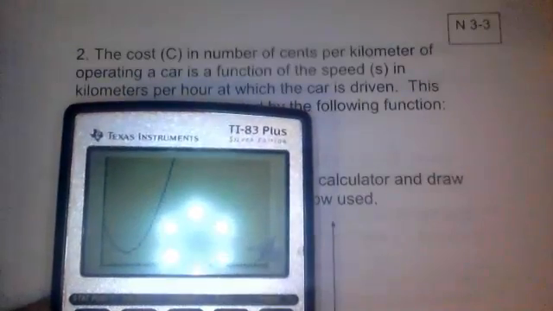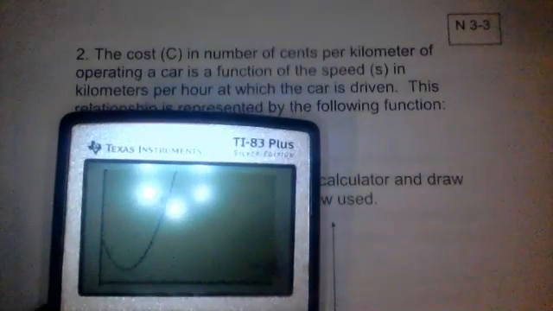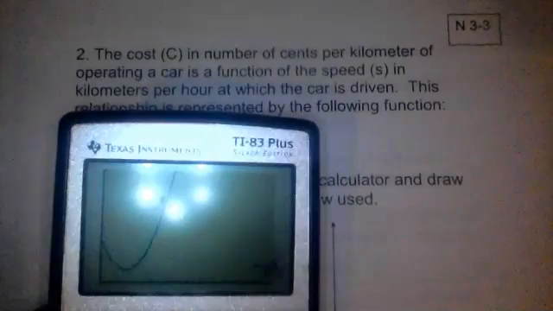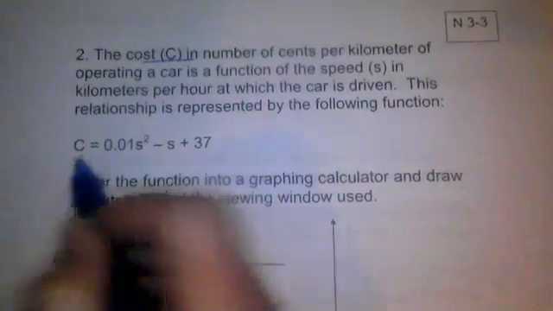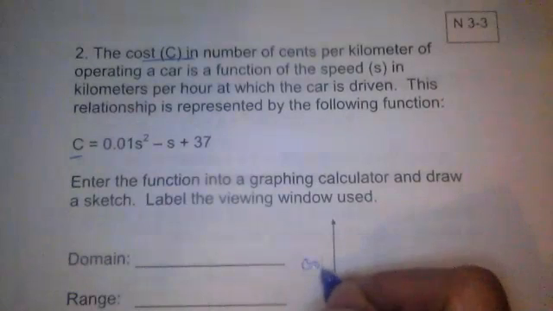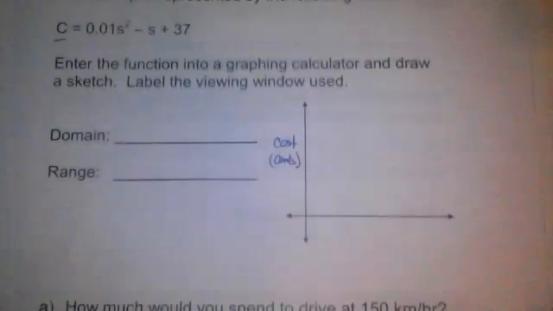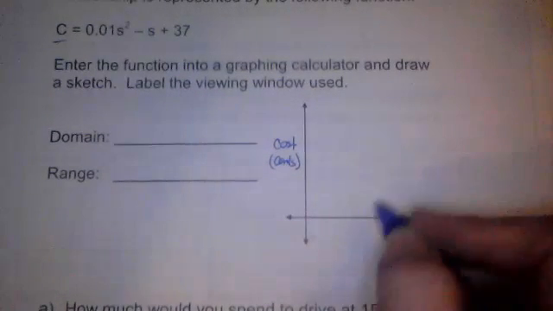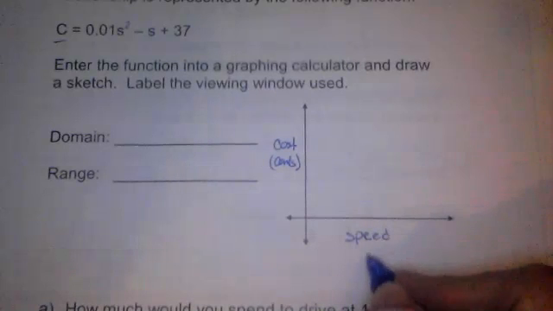We probably should keep in mind how fast we think this car could go, because remember that the cost C is our Y value, and it's in cents, and the x-axis is our speed, and it's in kilometers per hour.